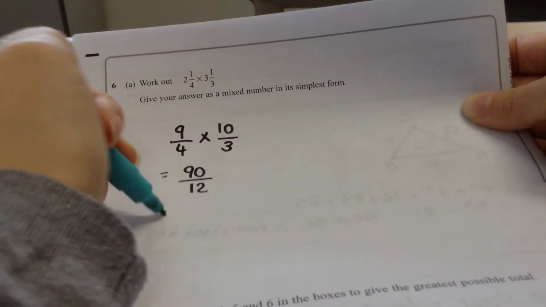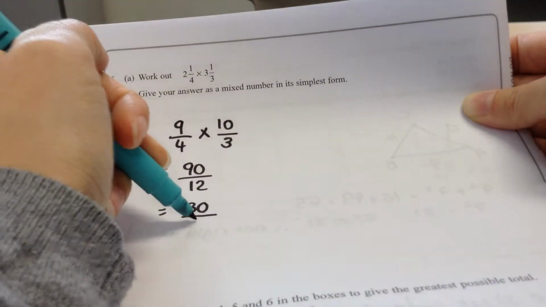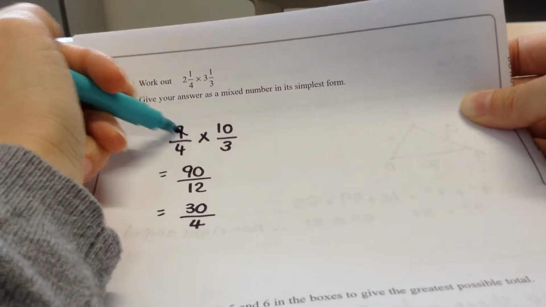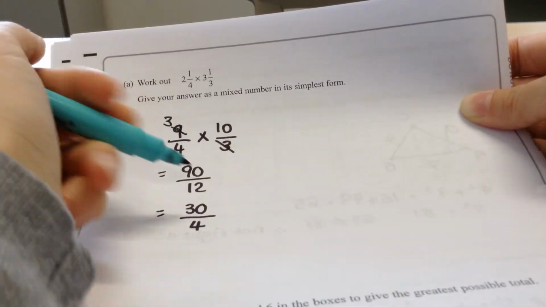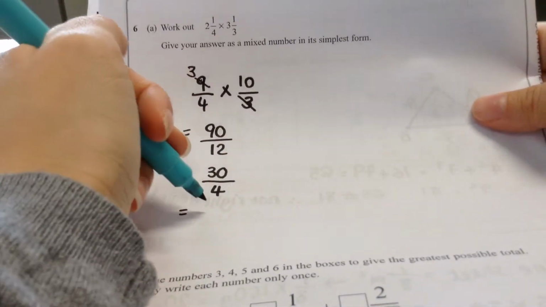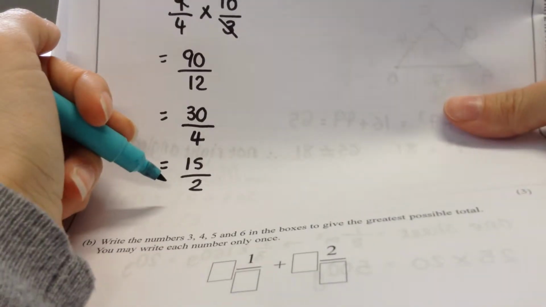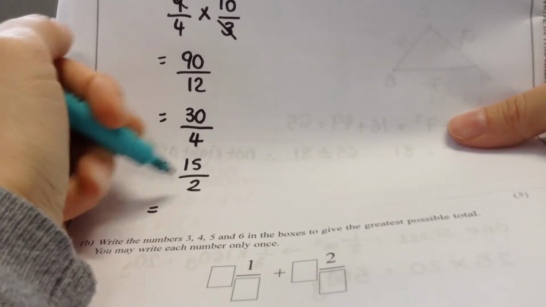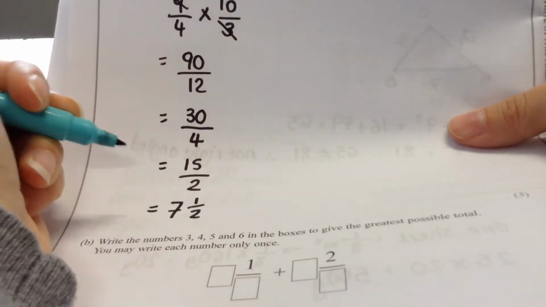Oh well. Let's divide top and bottom by 3. You see, if I'd cancelled that with that, then it'd be 30/4. That is going to be 15/2, which is going to be, how many 2's go into 15? 7 and a half.